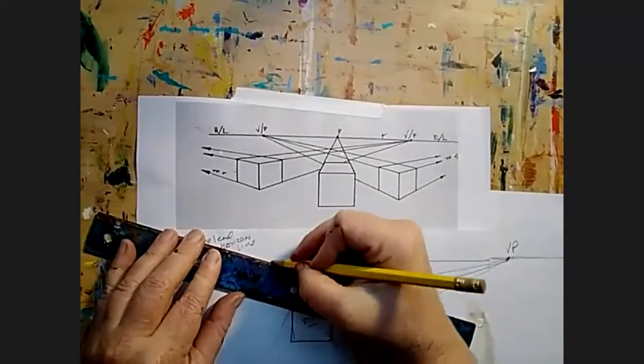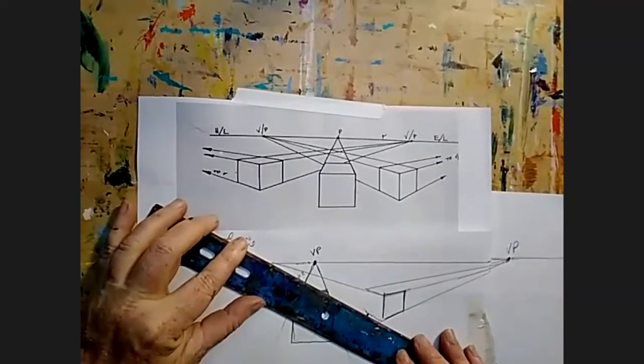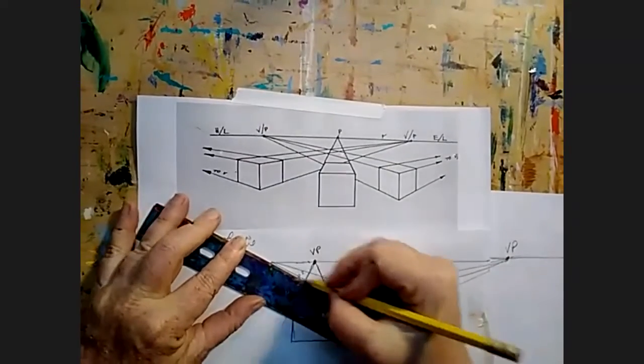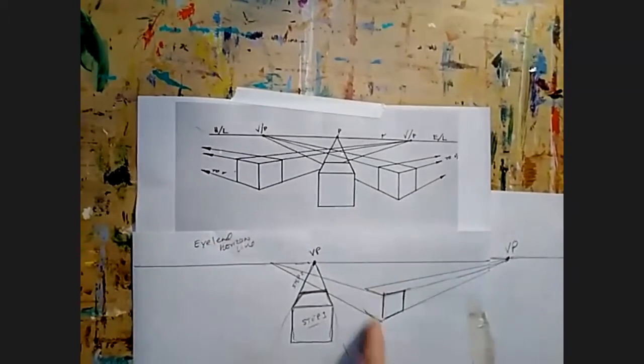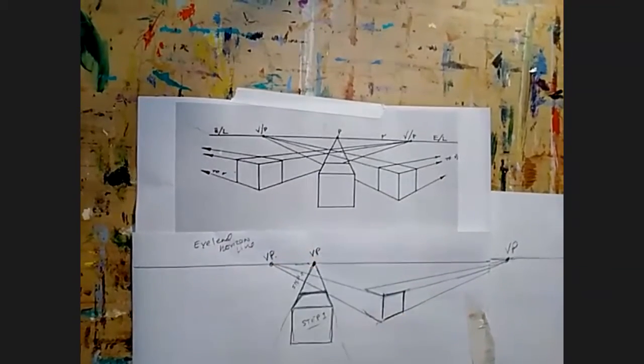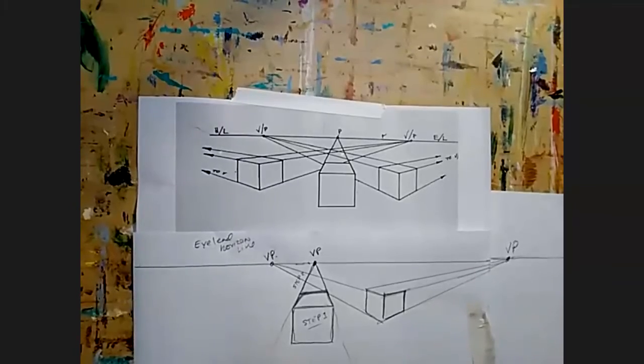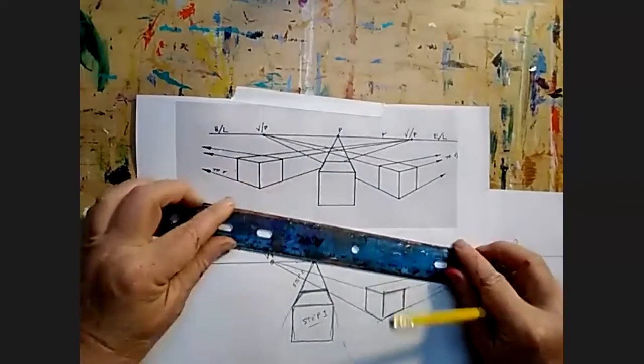If this vanishing point goes to here, then this vanishing point will go also to here. See that? So once you determine one vanishing point with one angle, now I can make my straight line like that. And then it's going to be the same here.